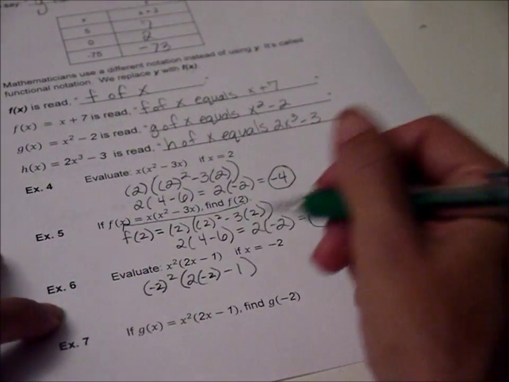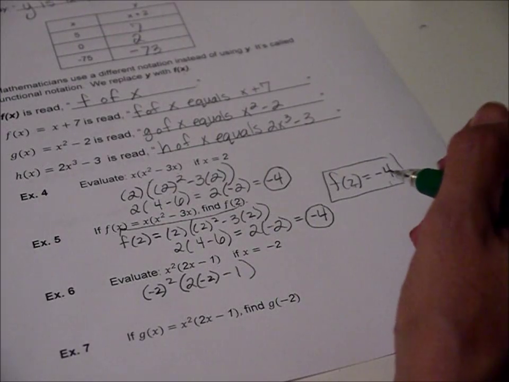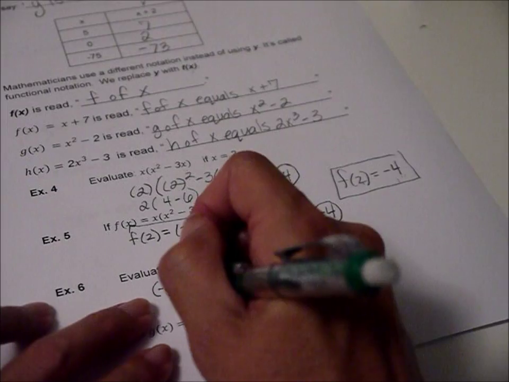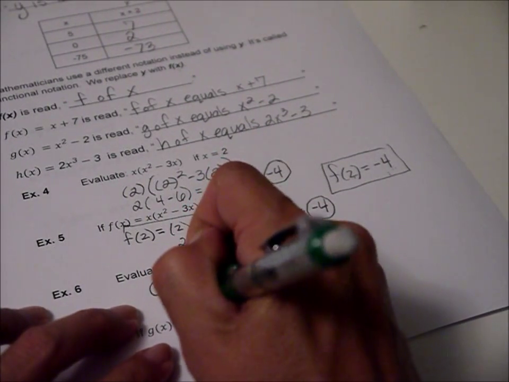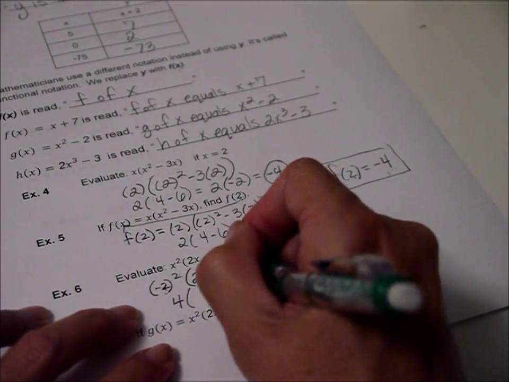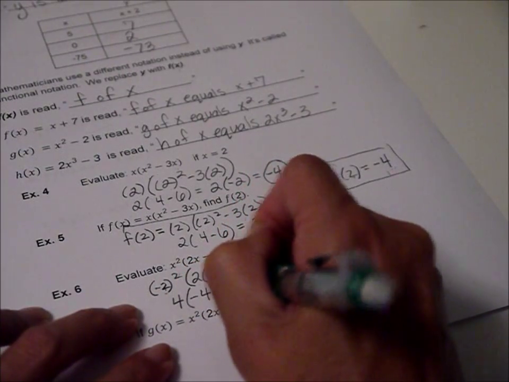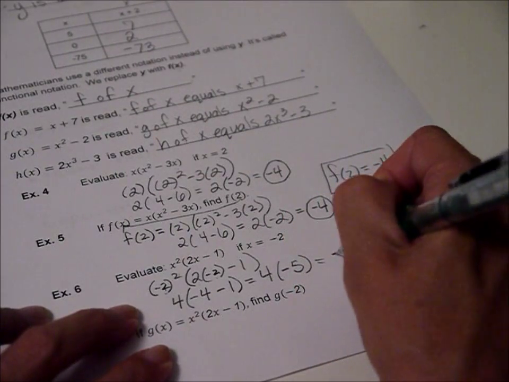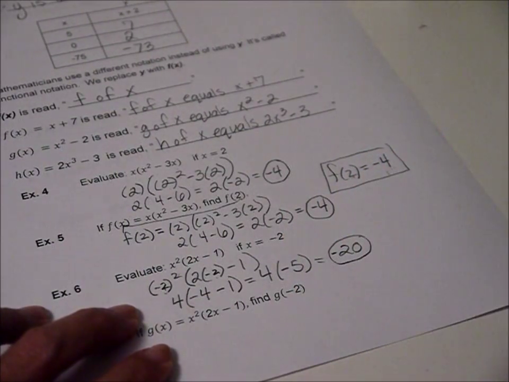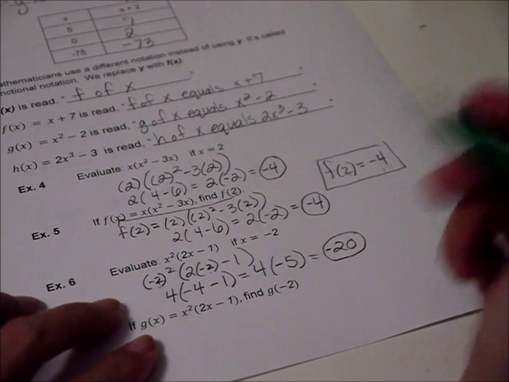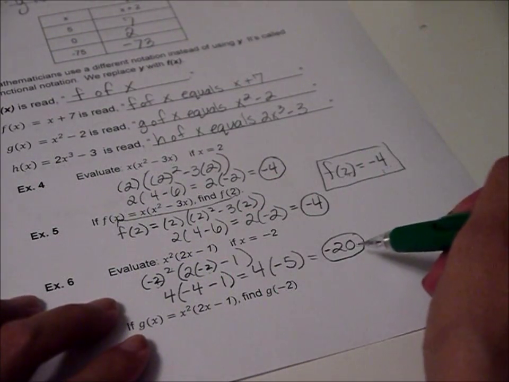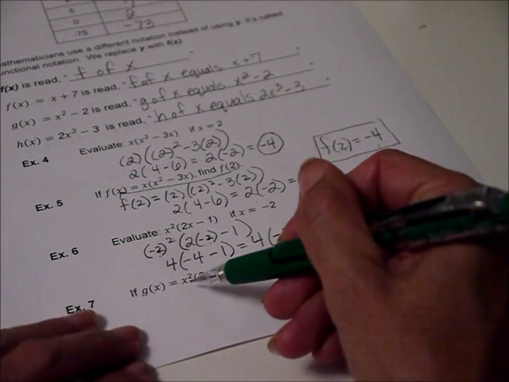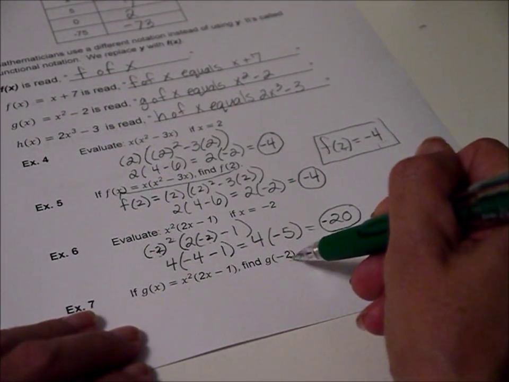Kind of wish I had more room, I hope you can see my writing. So out here, negative 2 squared, there's 2 negatives, so it's a positive 4. In here it's a negative 4 minus 1. Alright, we get negative 20. So when we evaluate this, we get negative 20. So we've done that before. This just looks different. It says where we see an x, put a negative 2.